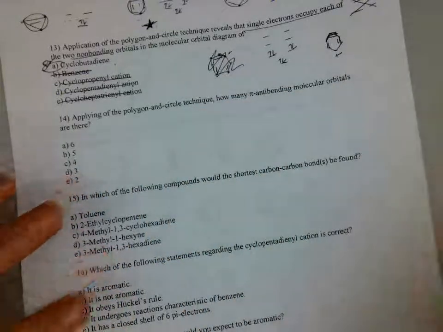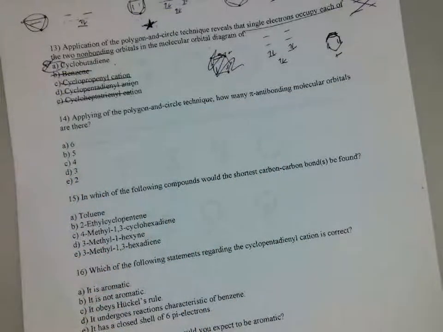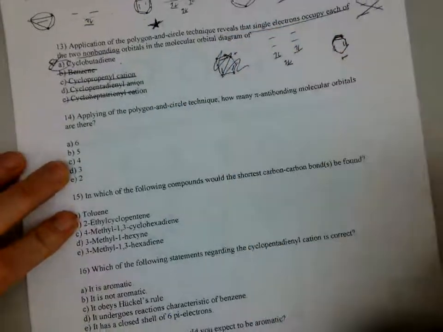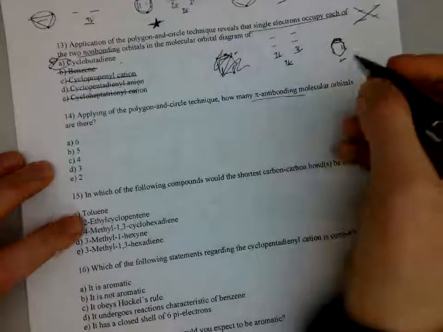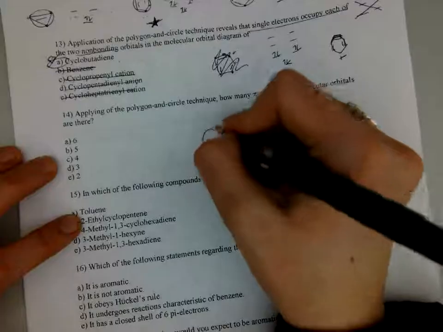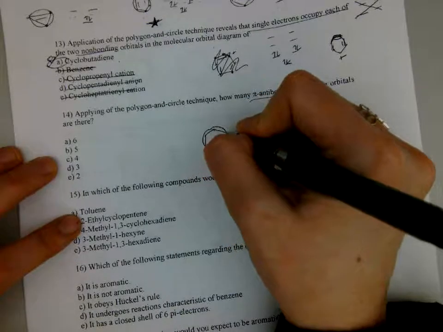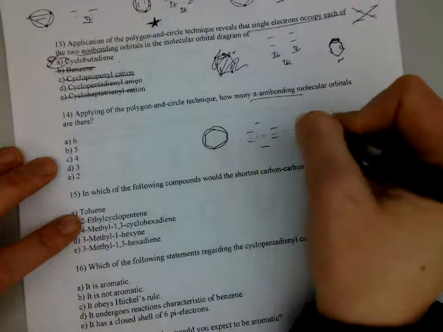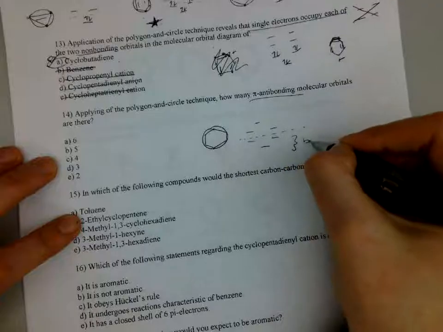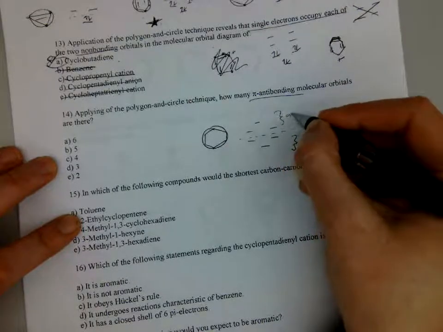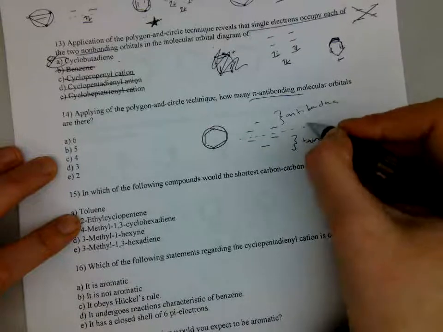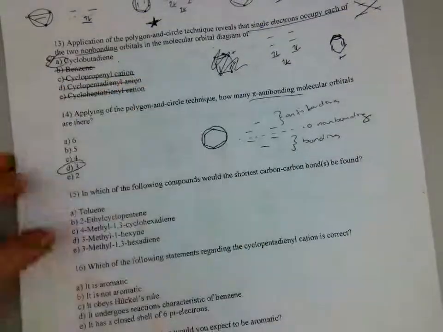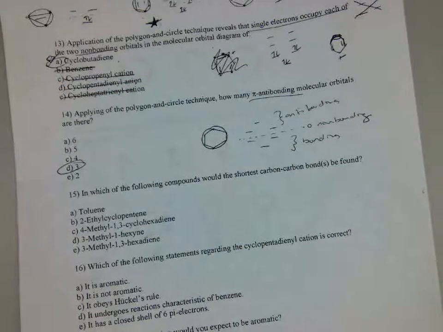Okay, applying the polygon and circle technique, how many pi antibonding molecular orbitals are there? It doesn't say for what structure, so I'm just going to say for benzene. So for benzene, you have your hexagon, 1, 2, 3, 4, 5, 6. If you draw a dotted line right here through the middle, you have 3 bonding, 3 antibonding, and 0 non-bonding, because the non-bonding line is right through the middle. So you've got 3 antibonding molecular orbitals for benzene.